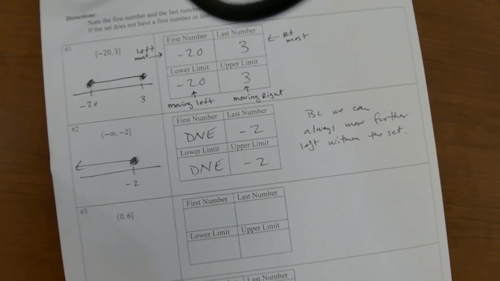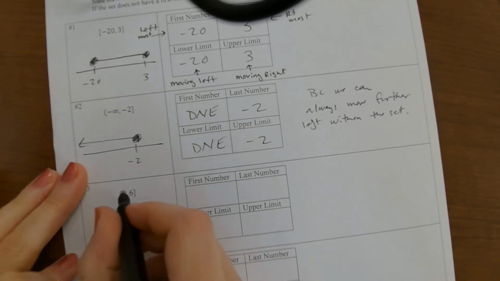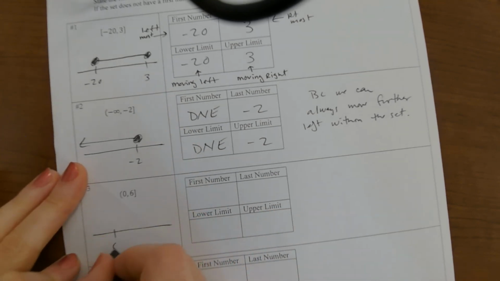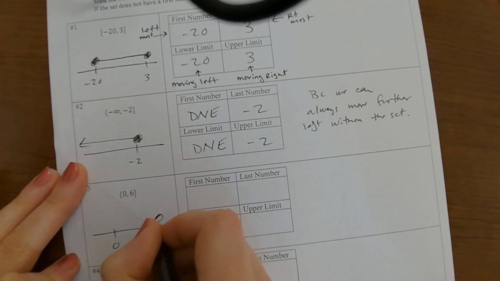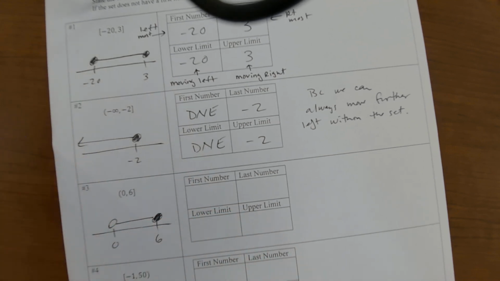Okay, now this one from 0 to 6. All right, from 0 to 6. 0, this soft parenthesis means we are not including it. So like that. All right, now, what is the first number in this set? Meaning the leftmost number in this set.